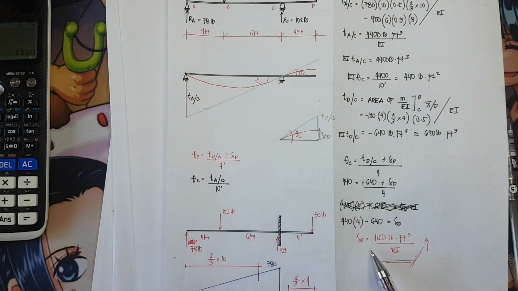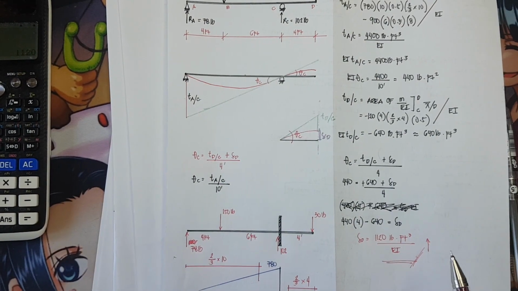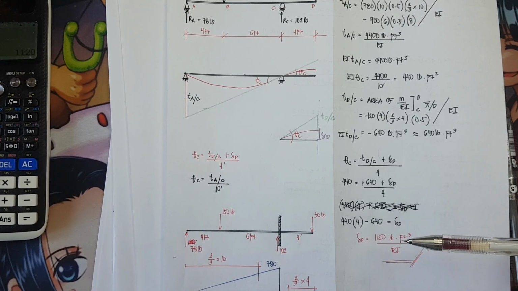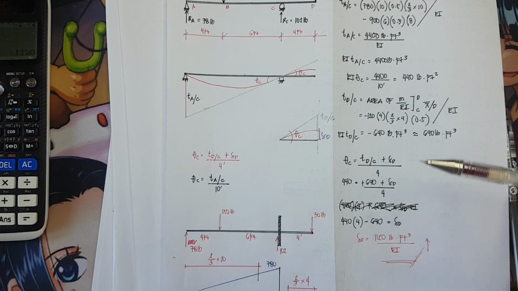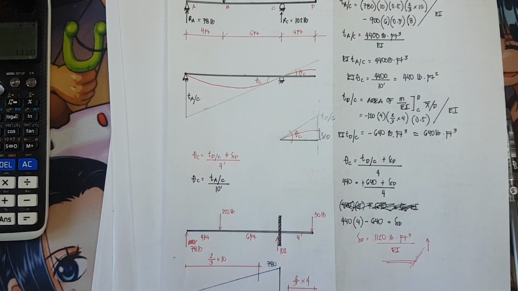Anyways, the sign is just an indication of whether the deflection is above or below our reference line. Okay?